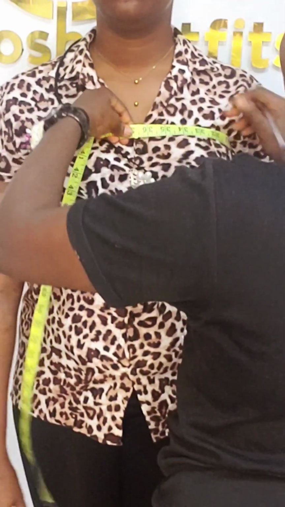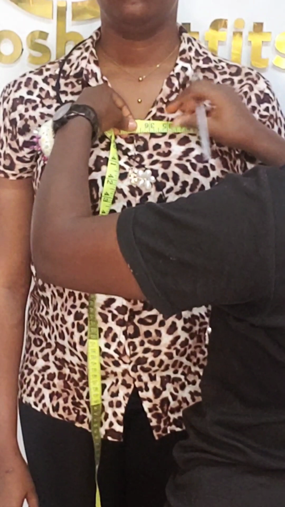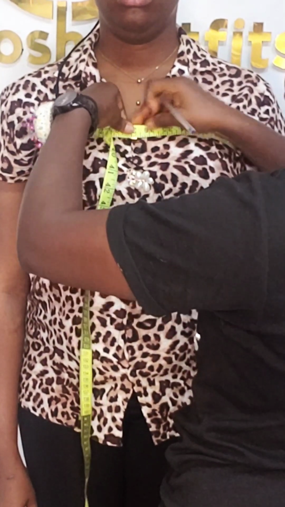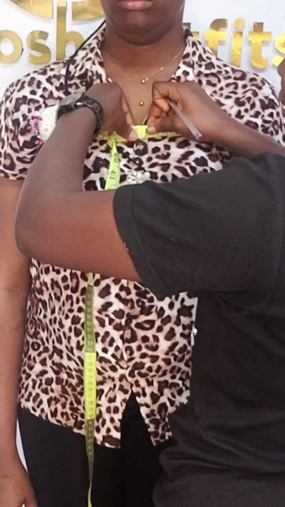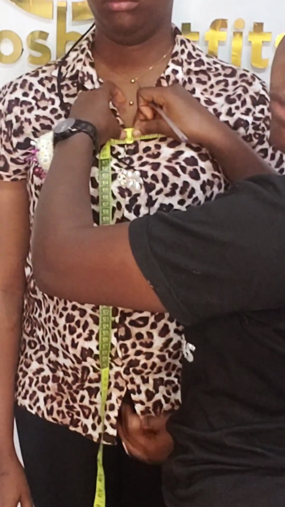Now, for the over bust, you ask them to raise their hands. It should be above their chest, above their bust, rather. And of course, you want that to be a bit firm too. You don't want a tube to fall off. So this is it. As is, 36.5.